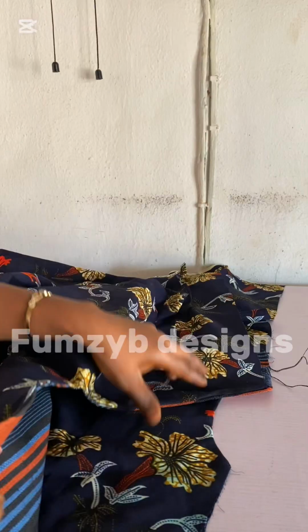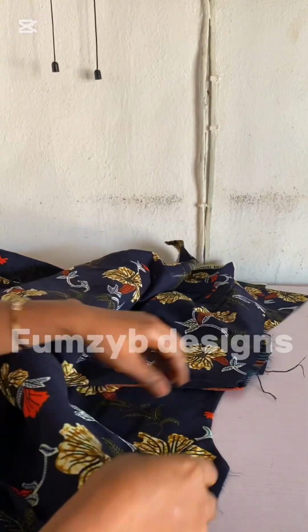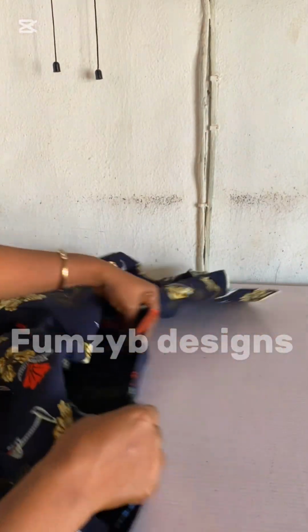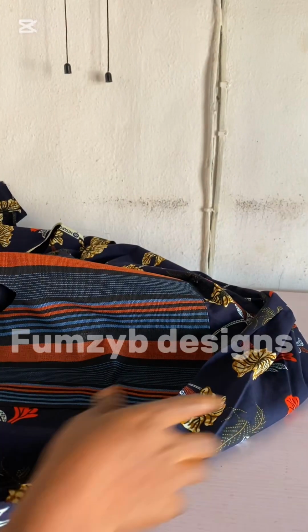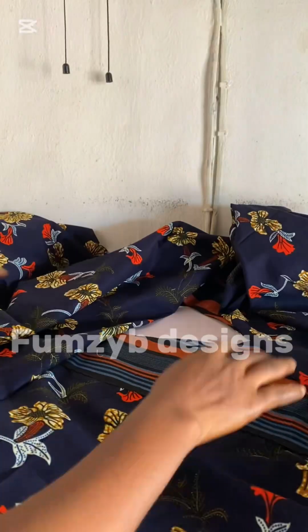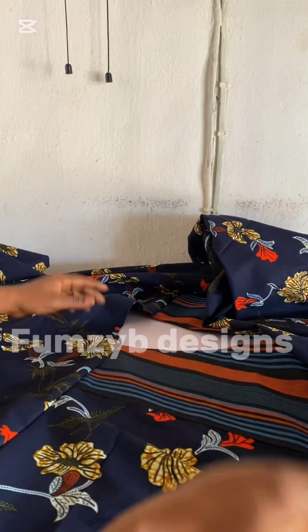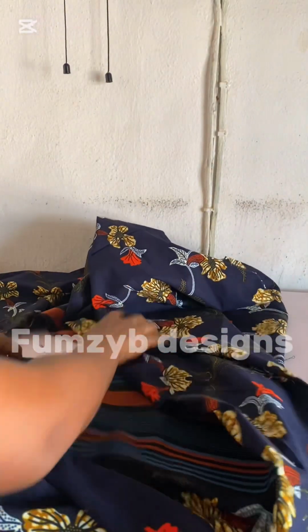Then after that, we'll be joining our front and our back together. So just sew your front and back, join the shoulders. I'm done joining the shoulders here. Then you can see how it looks after joining the shoulder. Then the next thing I'm going to do now is the hand.